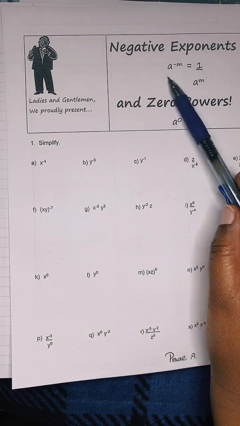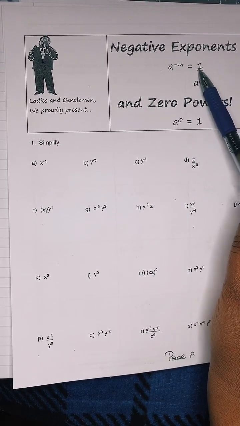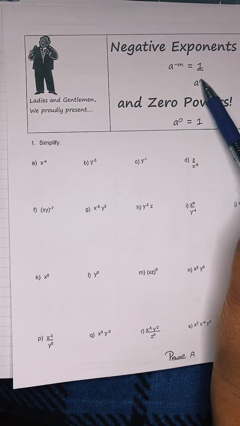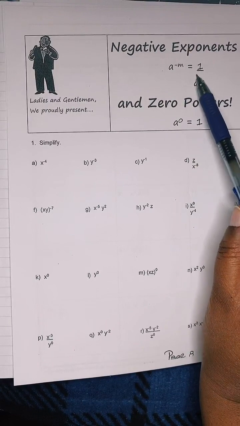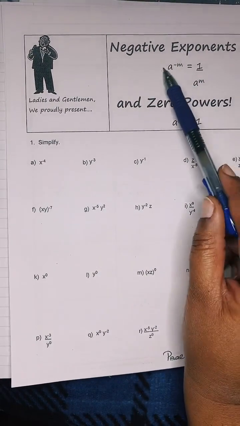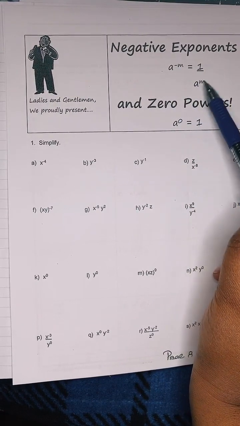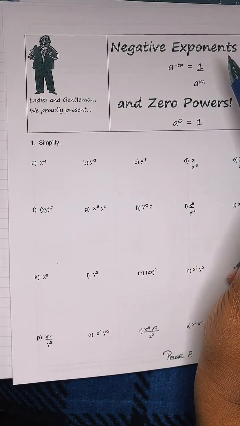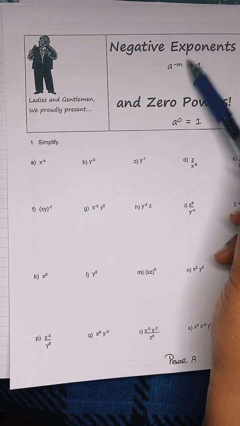So, this is the rule. It says a to the negative number, you have to put 1, and then to make it a positive exponent, we move it to the bottom, okay? So right now, this is in the numerator. So we move it to the bottom to make it a positive. But if it's in the bottom negative, then you have to move it to the top, back and forth.